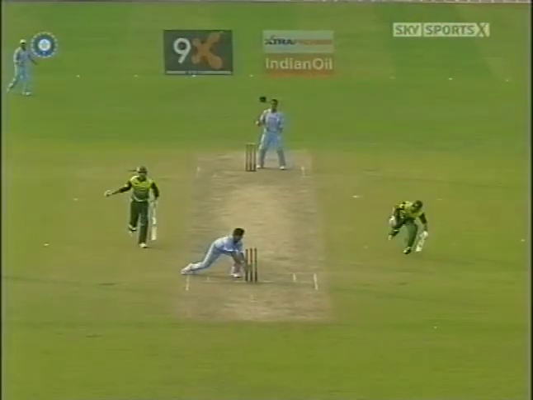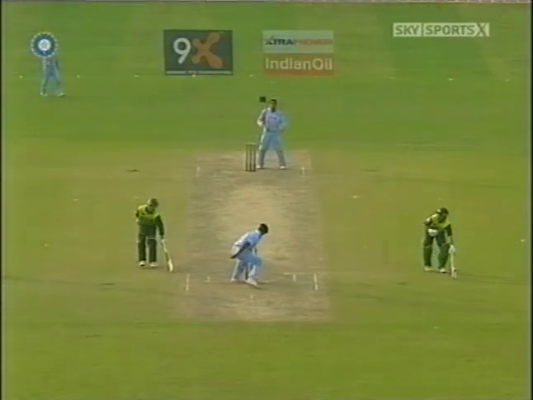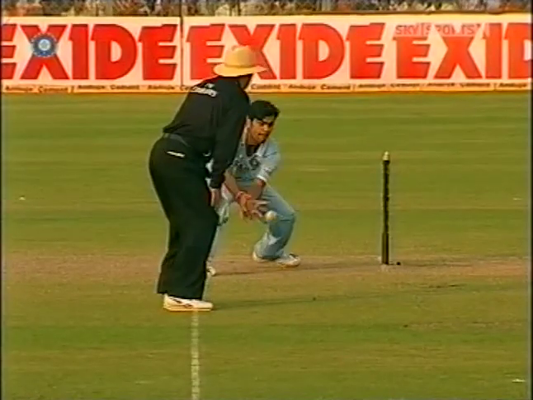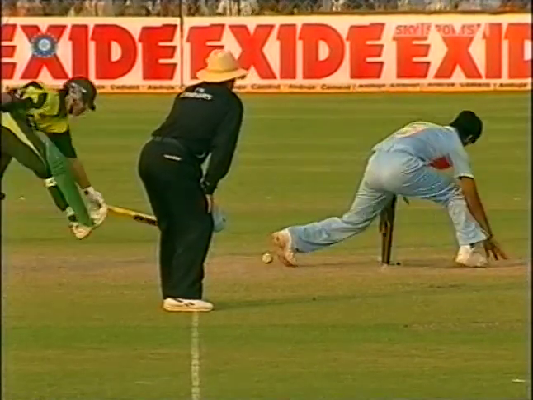He's lost the ball, and both batsmen well short of the crease, but I thought R.P. Singh had no control over the ball. This will give us a better visual evidence. There you go. I'm afraid you're spot on, Siva.